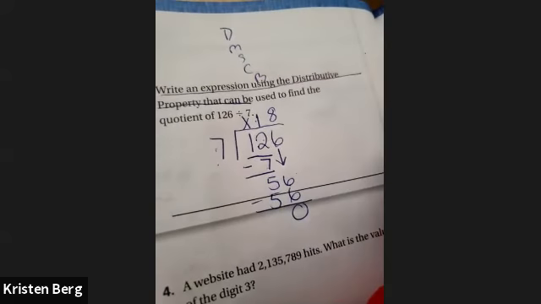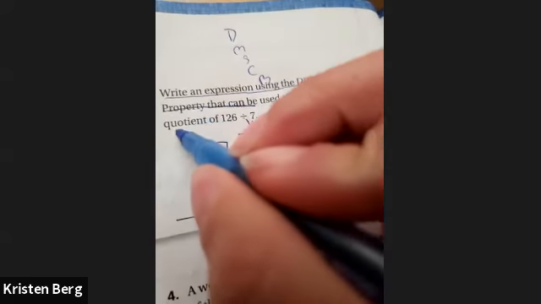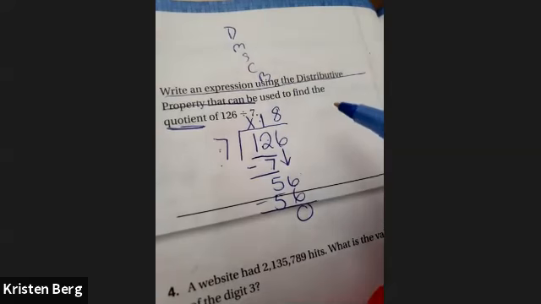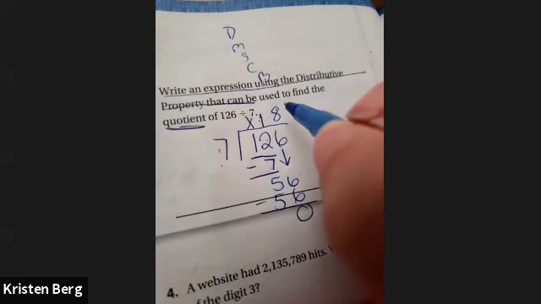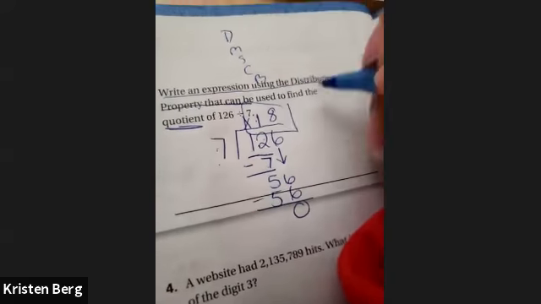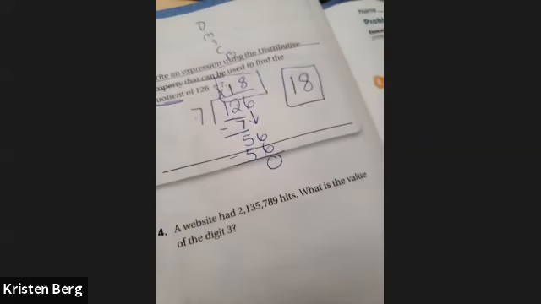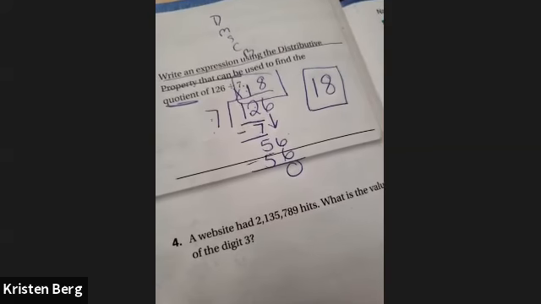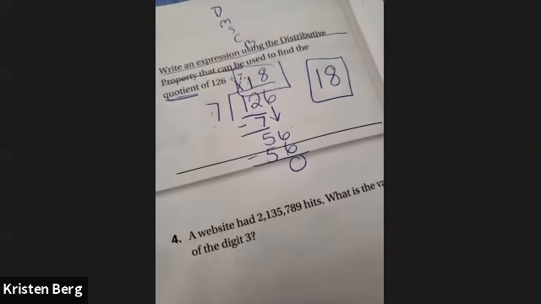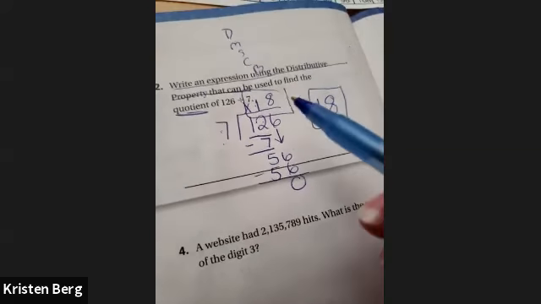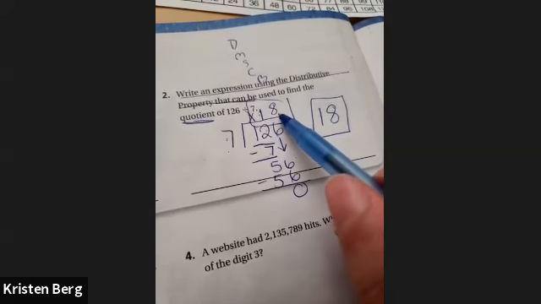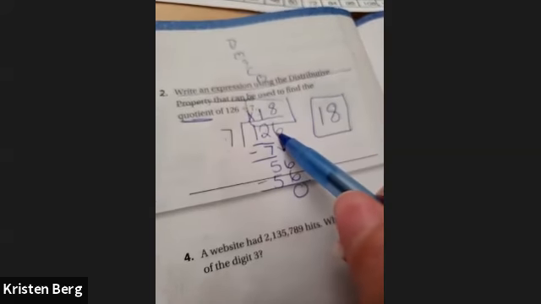So the question just stated, make sure you find the quotient of this. Well, the quotient is the answer to a division problem. So therefore your quotient, your answer, is 18. And that's all they wanted you to do. You didn't even have to do a multiplication fact because it didn't ask you to do that. But if it did ask you how you would check it, it would be 18 times 7 equals 126, or you could have done 7 times 18 equals 126 as well.